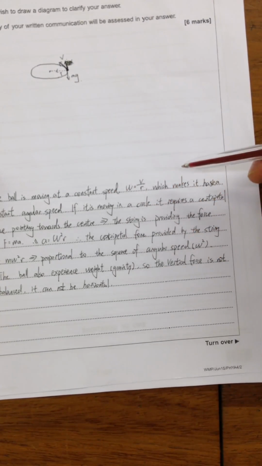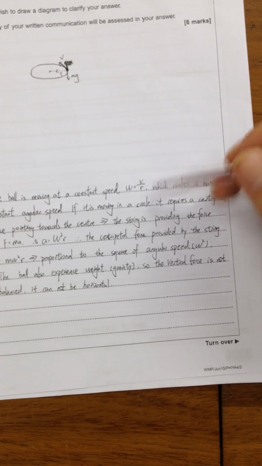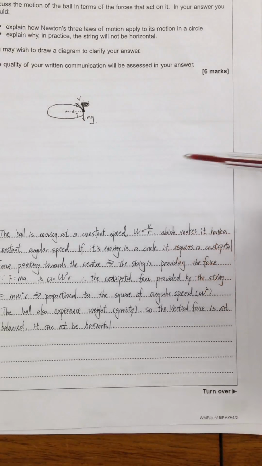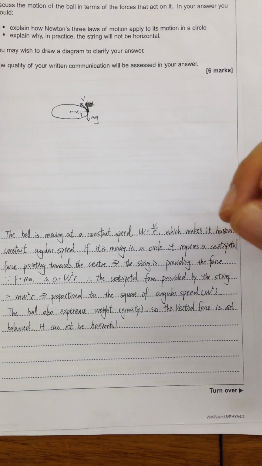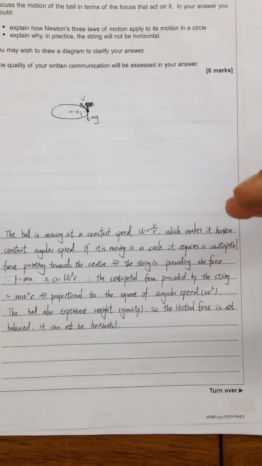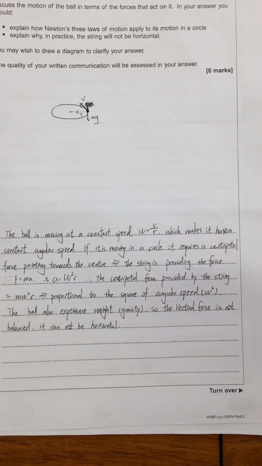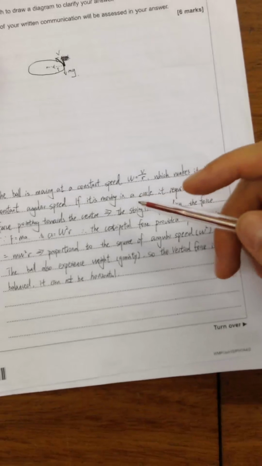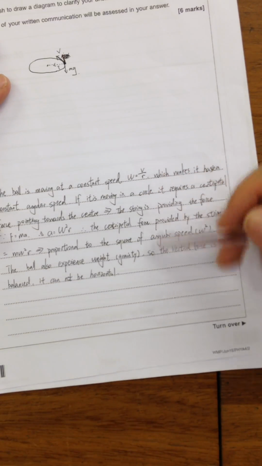You've said that it's moving in a circle, so it requires a centripetal force. Perhaps you could explain why moving in a circle means it is accelerating. Explain why, even though the speed is constant, it is accelerating. Then you would say acceleration requires a resultant force. In this situation, that resultant force points towards the center of the circle. You can do that. I can't really credit any marks though for this, unfortunately.